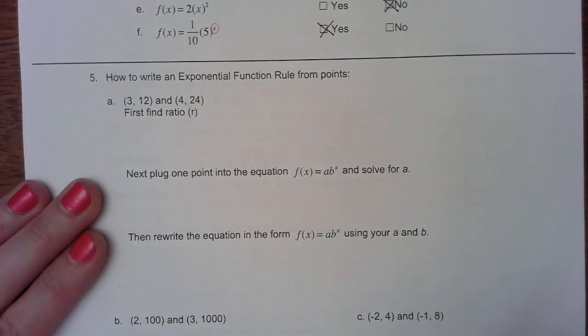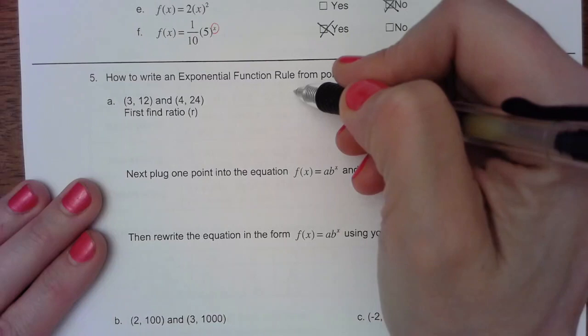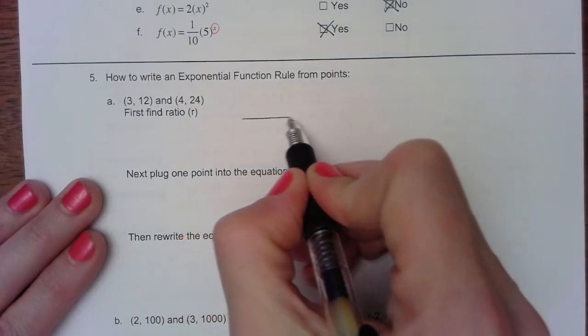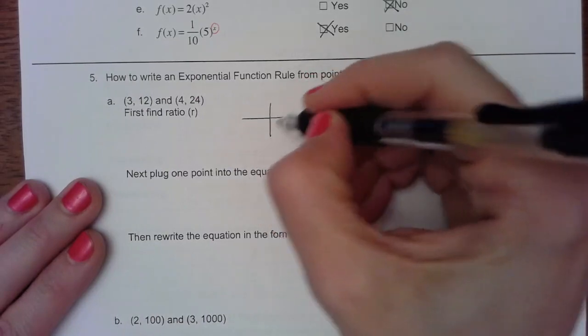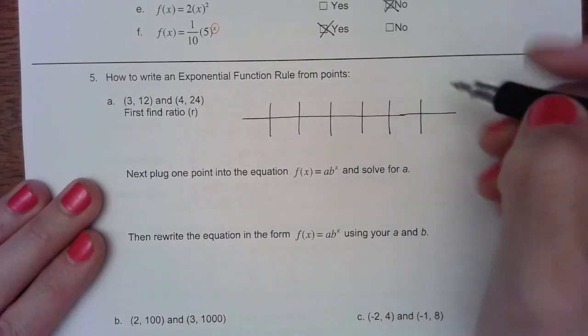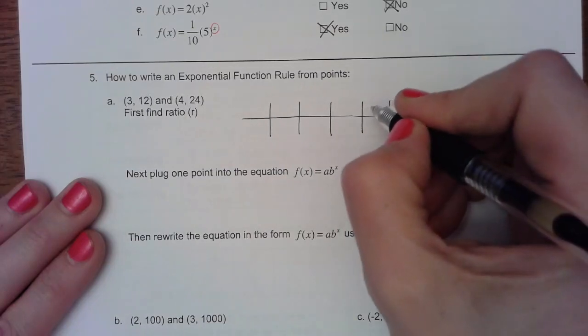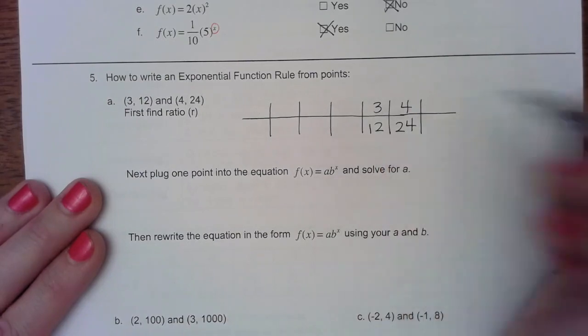So there's a couple different ways that you can do this. I like to, let's see which way is it going to fit better. I'll do it this way. When I'm doing this, I actually like to make a little table. So let's see, definitely don't need all of these. 3 goes with 12 and 4 goes with 24.